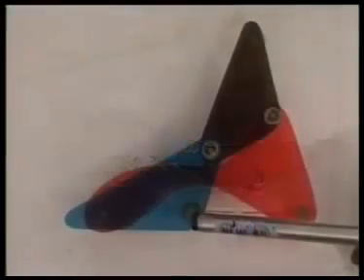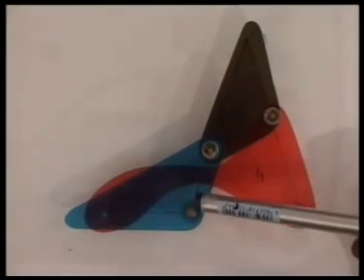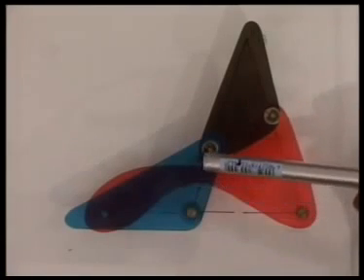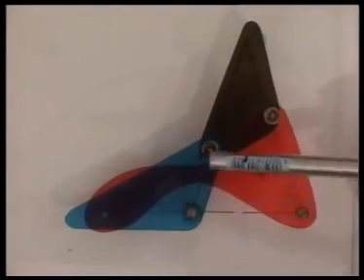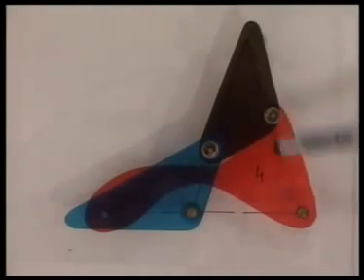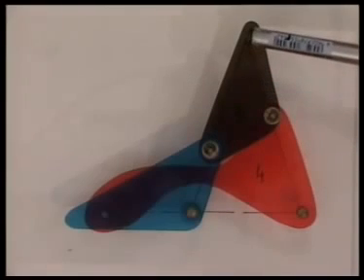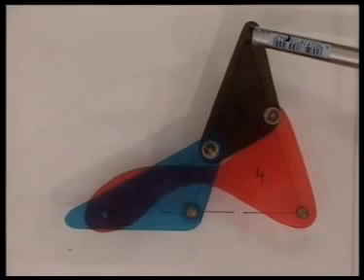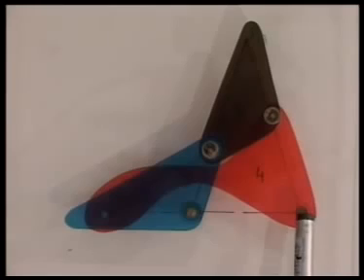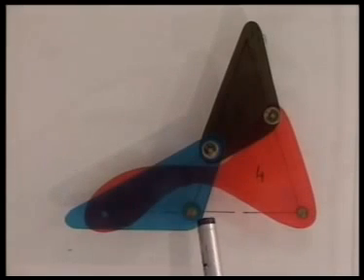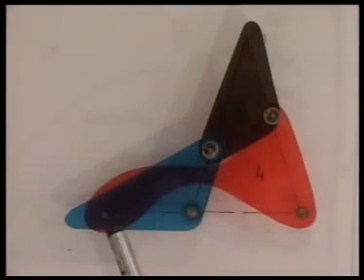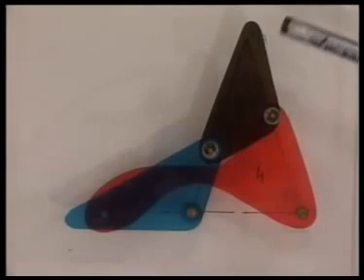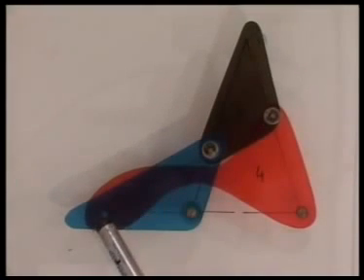Applying Aronhold-Kennedy's theorem, we have seen that 1, 3 is located at the point of intersection of these two lines, O2A and O4B. So these two lines intersect here, which I call 1, 3. Similarly, at the point of intersection of the two lines O2O4 and AB, I get the instantaneous center 2, 4. So this is 1, 3 and this is 2, 4.